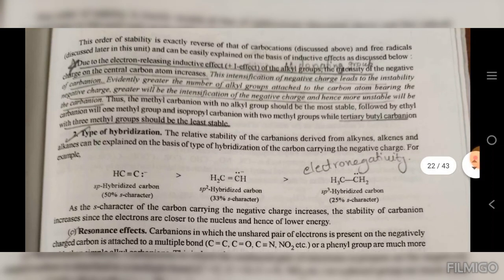Due to the electron releasing inductive effect, plus I effect, of the alkyl groups, the intensity of the negative charge on the central carbon atom increases. This intensification of negative charge leads to the instability of the carbanion. Evidently, the greater the number of alkyl groups attached to the carbon atom bearing the negative charge, the greater will be the intensification of the negative charge, and hence the more unstable will be the carbanion.